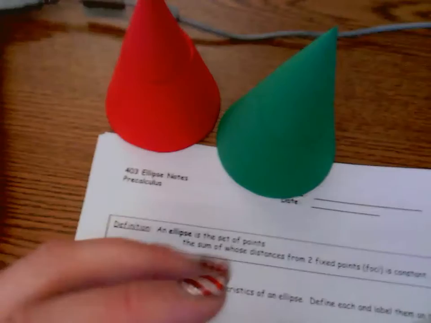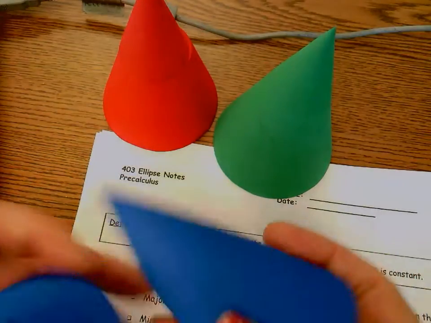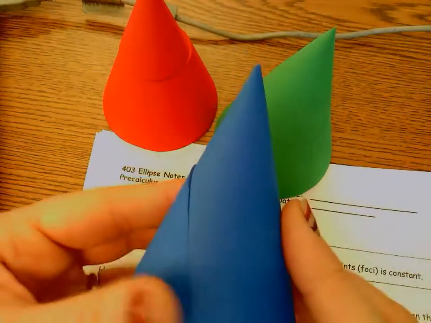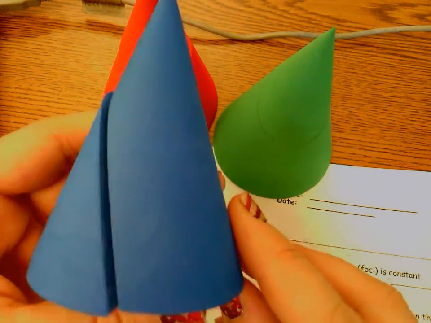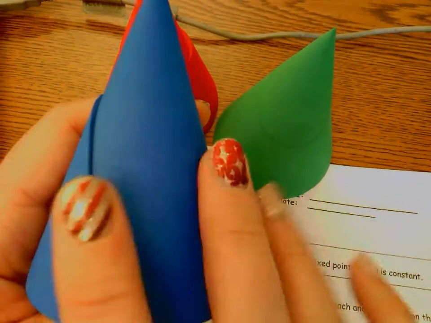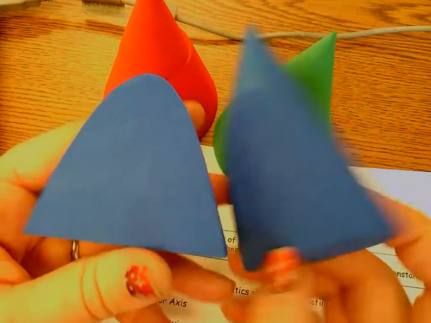And then we talked about parabolas. We're going to just briefly see parabolas in relation to conics because we don't have much of a unit to spend on it, but you're cutting it diagonally parallel to one of the sides so that it goes right through the base, and there's your cross section of your parabola.